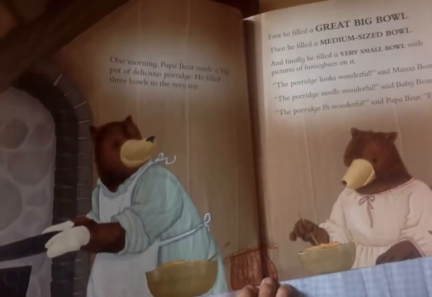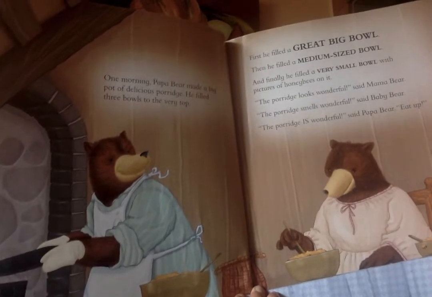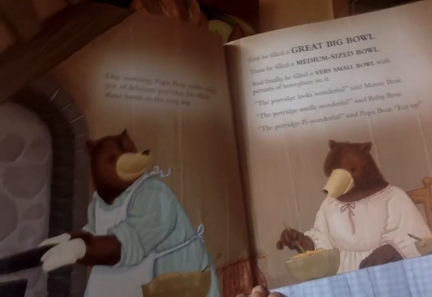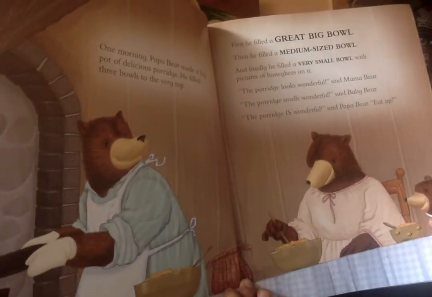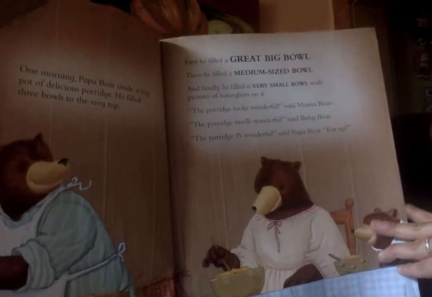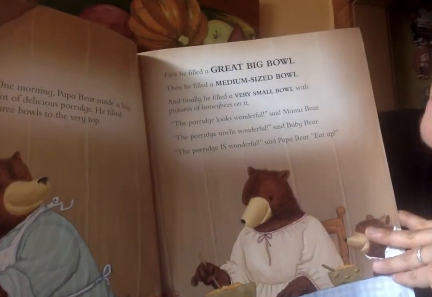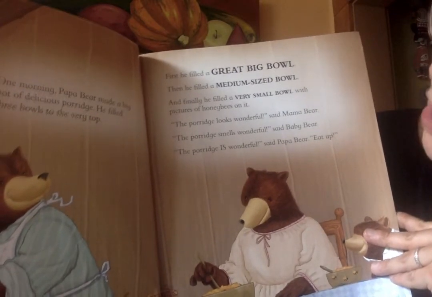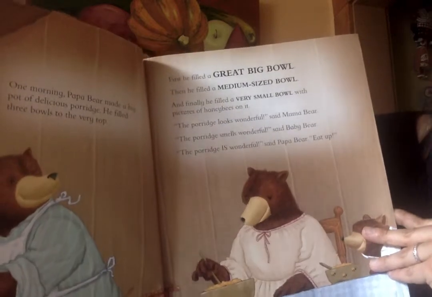One morning, Papa Bear made a big pot of delicious porridge. He filled the 3 bowls to the very top. First, he filled a great big bowl. Then, he filled a medium-sized bowl. And finally, he filled a very small bowl with pictures of honeybees on it.